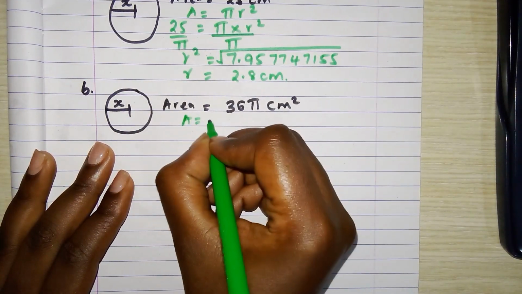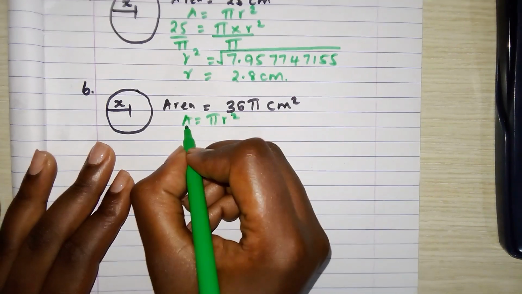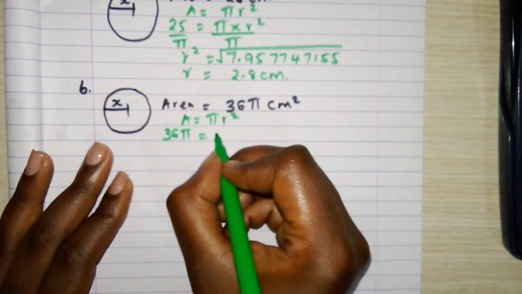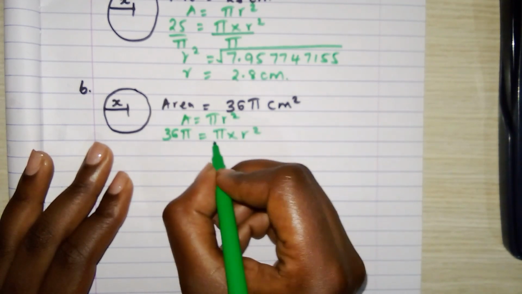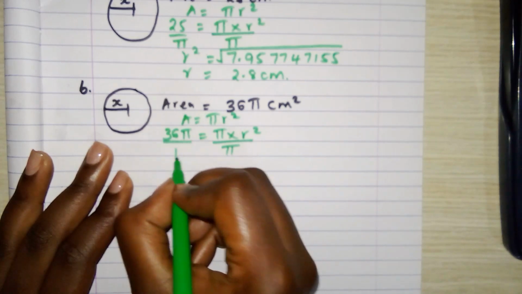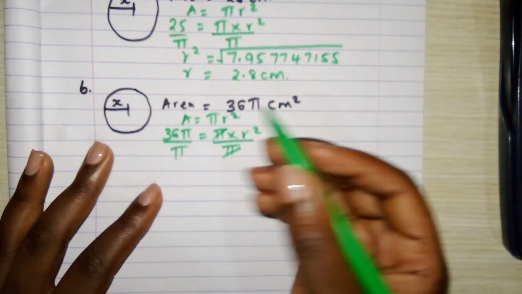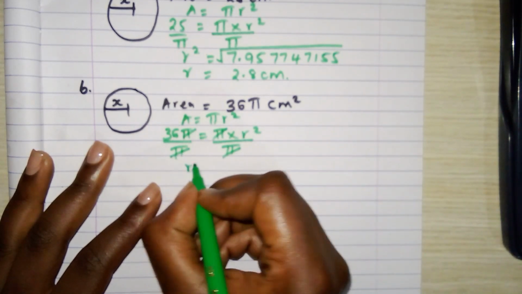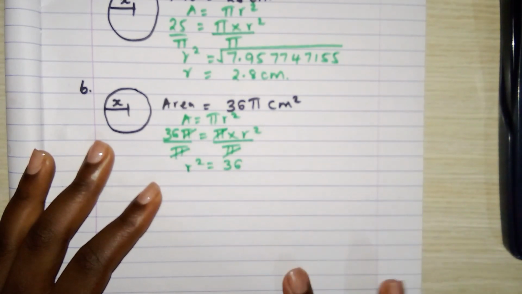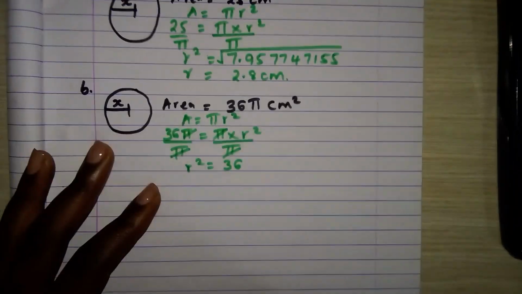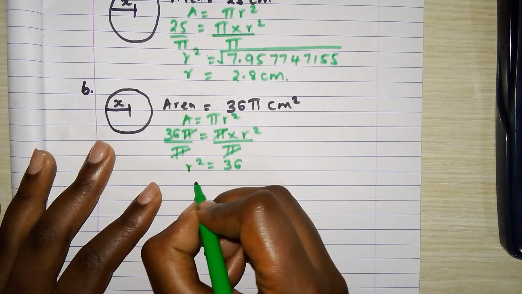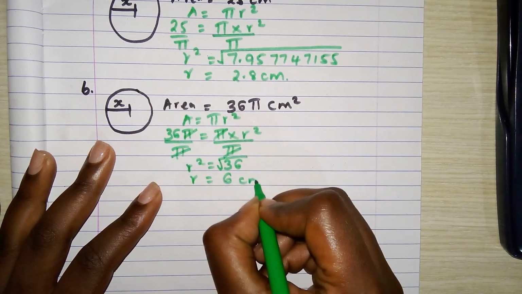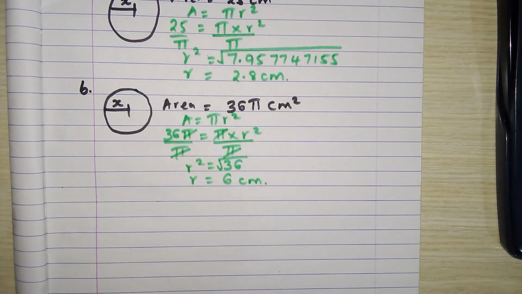Okay, find the radius as well. So area equals pi r squared. The area is 36 pi. So substitution, and then we have pi times r squared. Divide both sides by pi to get rid of the pi, so this pi and that one would cancel, and you're left with r squared equals 36. The opposite of squared is square root. So the square root of 36 is 6, so 6 centimeter is the radius.